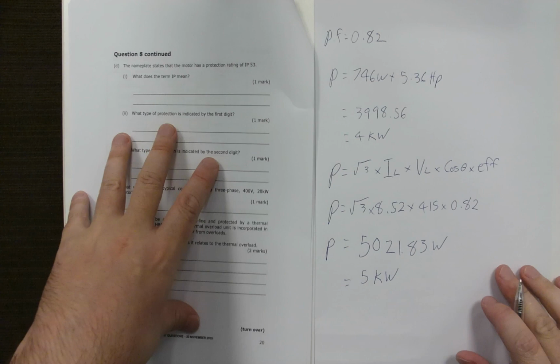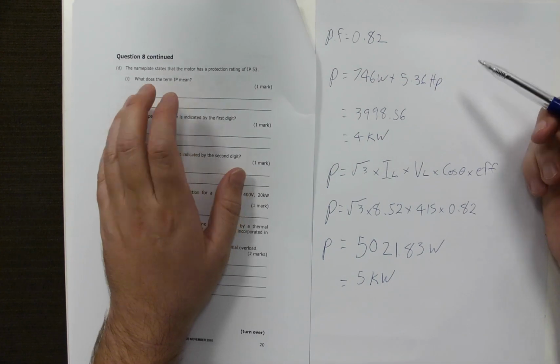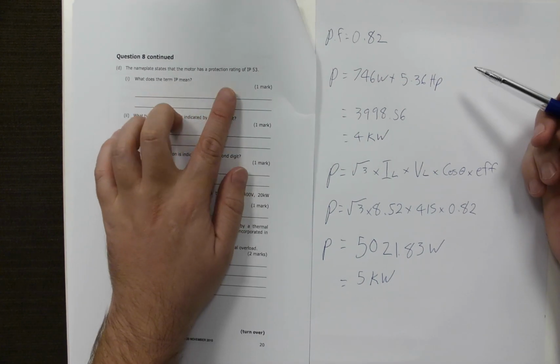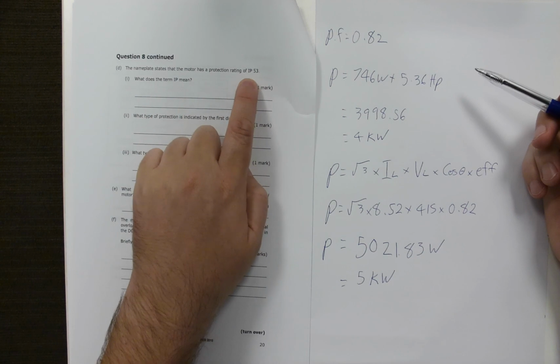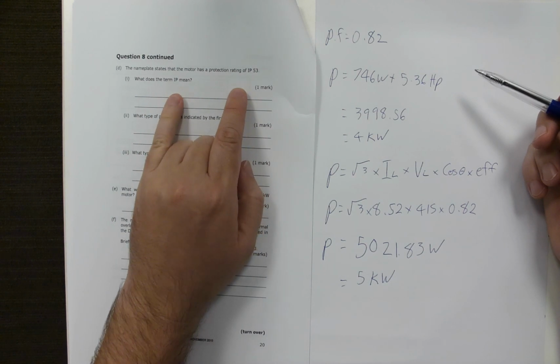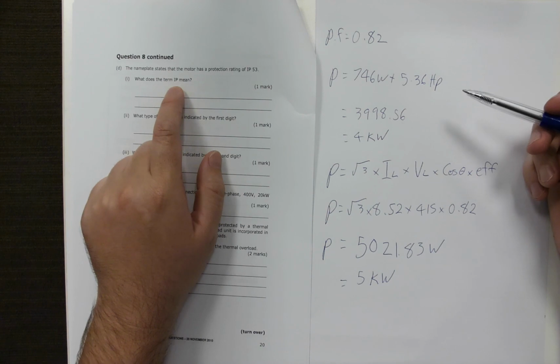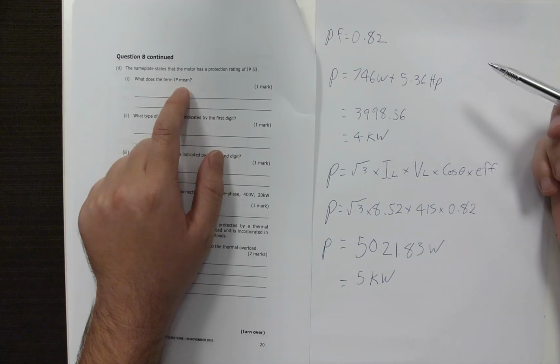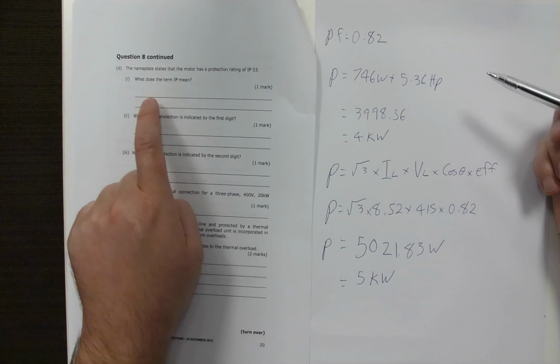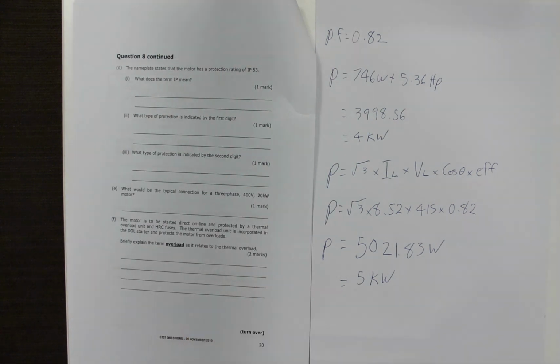Next one, the nameplate states the motor has a protection rating of IP53. What does the term IP mean? So that either means ingress or international for the I, and P just means protection. Either of those would be acceptable answers. I'll check my answer sheet to confirm that for you.